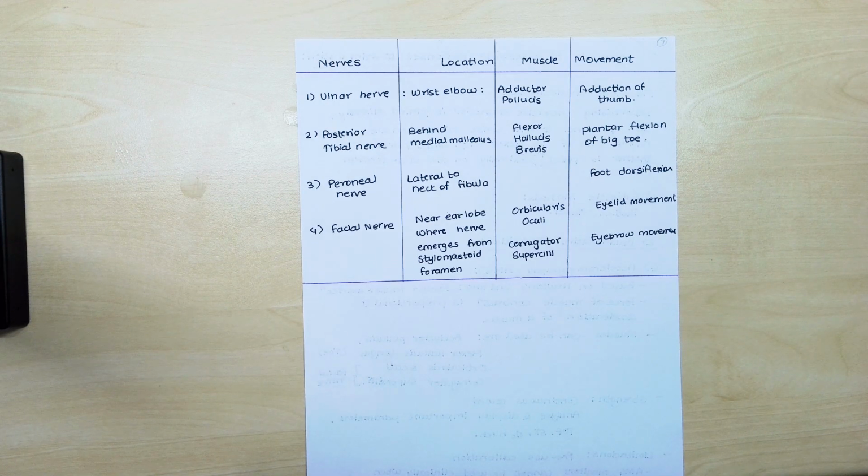Now we'll discuss the nerves which are used for neuromuscular blockade monitoring. First is the ulnar nerve. The location of electrodes is wrist or elbow. Muscle contracted is adductor pollicis and the movement is adduction of thumb. Posterior tibial nerve: the location of electrodes is behind the medial malleolus. Muscle contracted is flexor hallucis brevis. The movement is plantar flexion of the big toe.